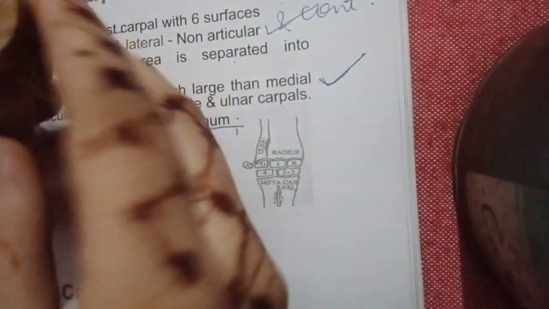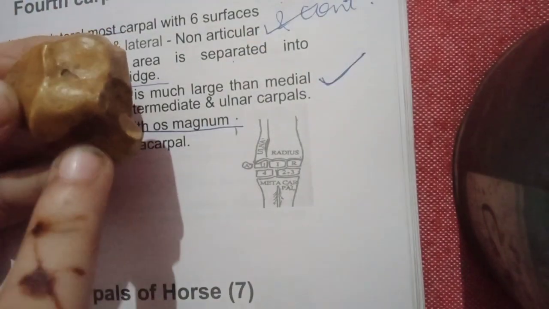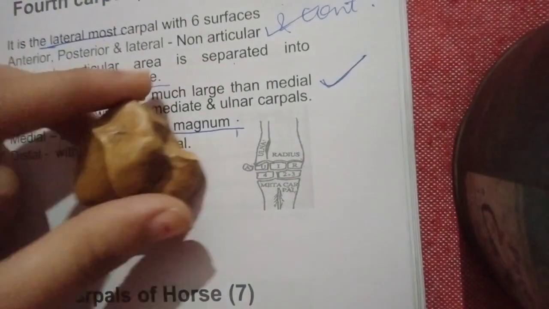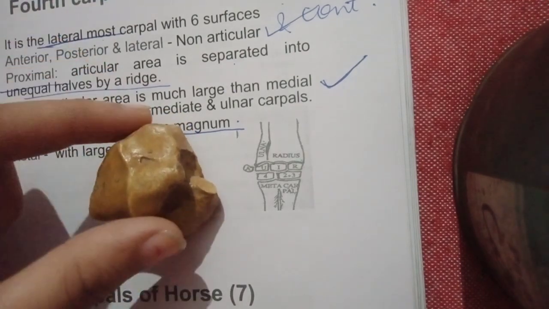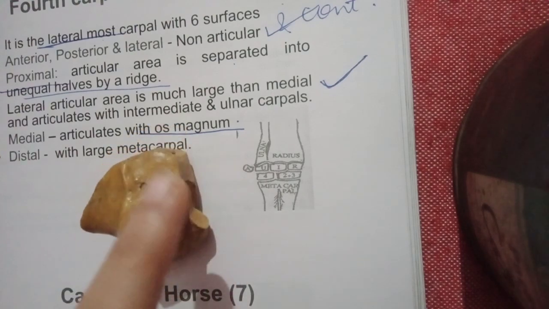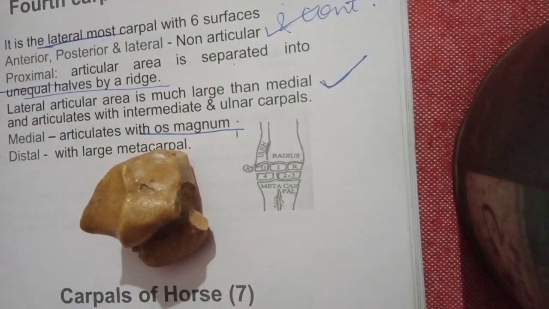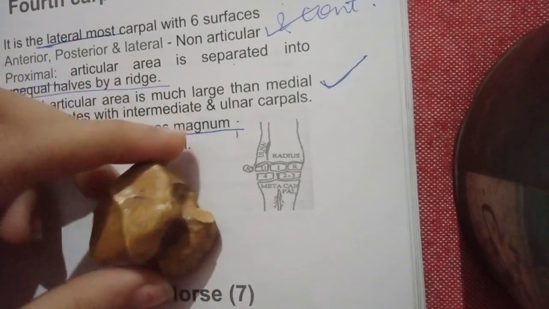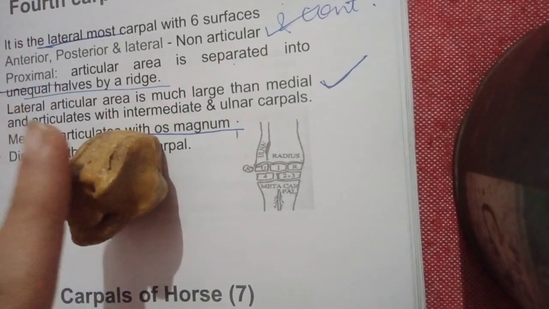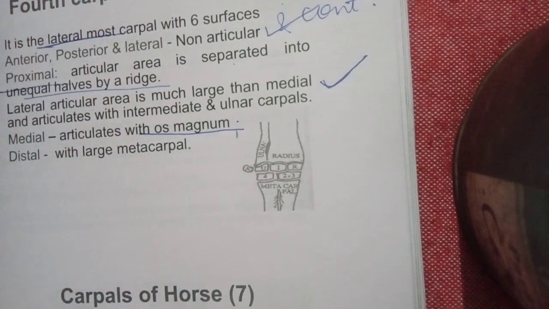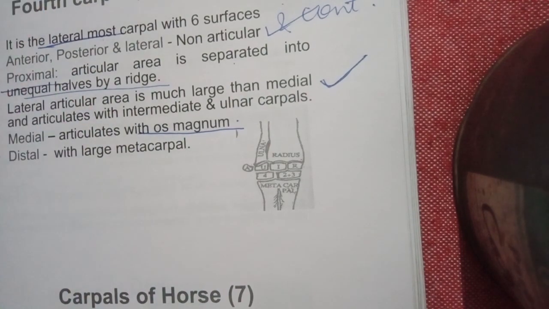So you can see anterior, posterior, and lateral ones are non-articular. Proximally, it is an articular area. It is separated by a ridge into unequal halves. This is medial, this is lateral. So the lateral articular area is much larger, and it will articulate with the intermediate and the ulnar carpal. So medially it would articulate with os magnum, and distally it would be articulating with the large metacarpal.